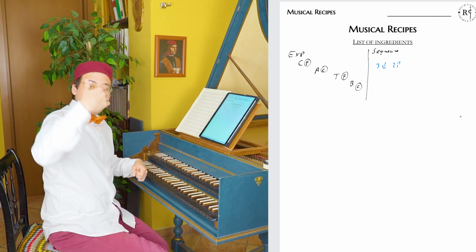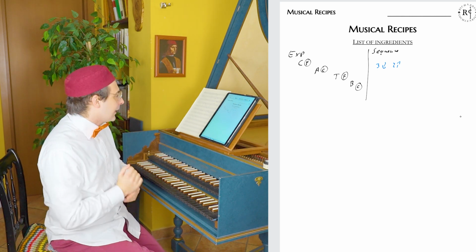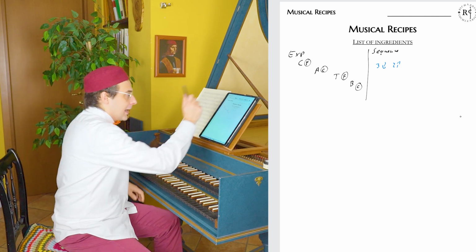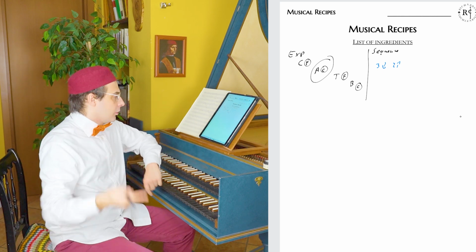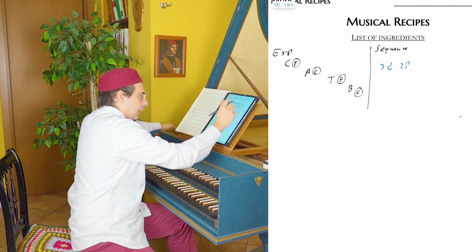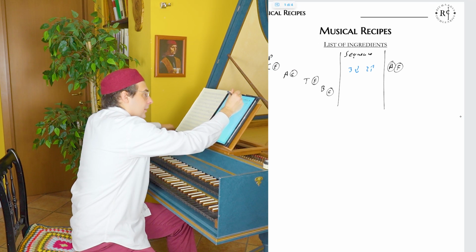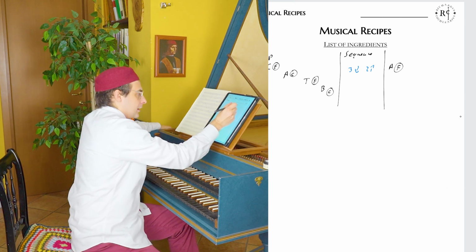Fa, mi, re, mi, fa, mi, and here we can start something like a counter-exposition. So another exposition where we put now the subject in F, in the alto, because before it was on the hexachord on C. So now we start with the alto here in the counter-exposition. This time alto takes F, so sol, mi, and the cantus will reply with the answer.